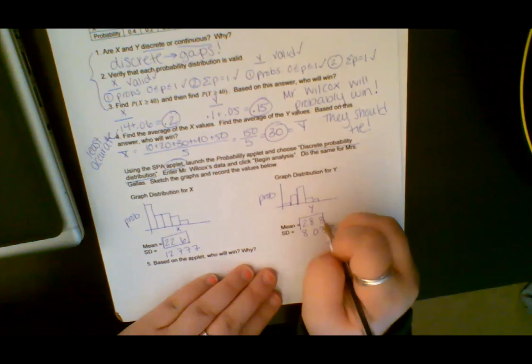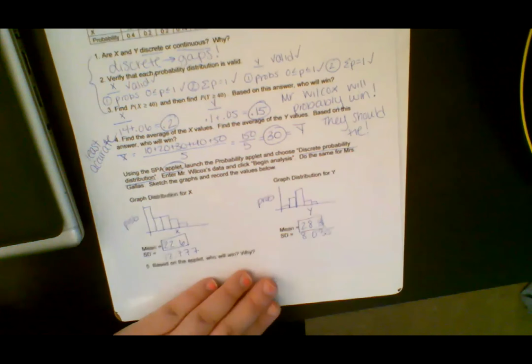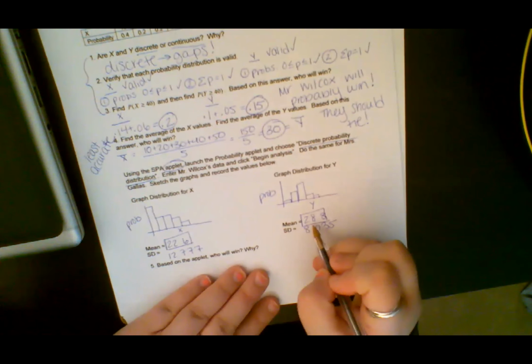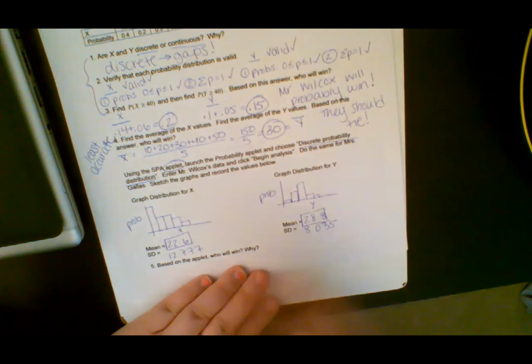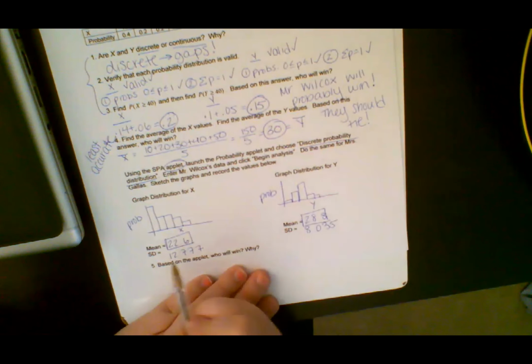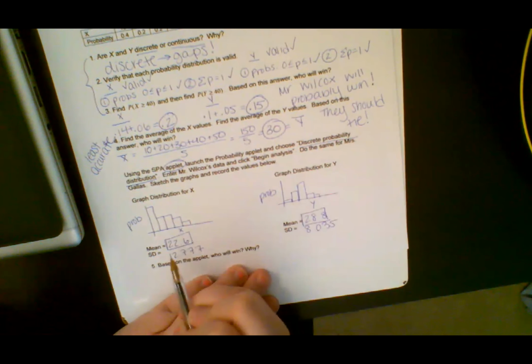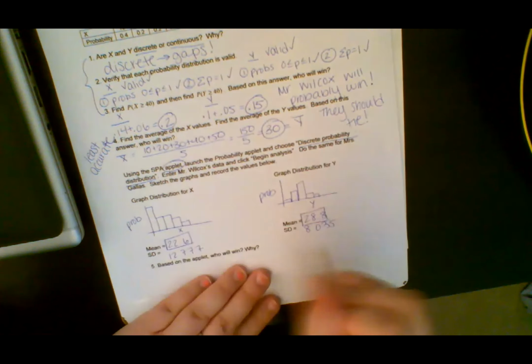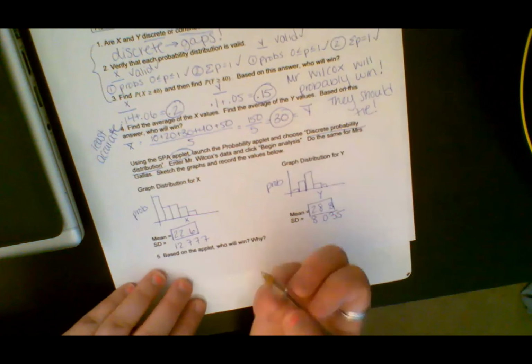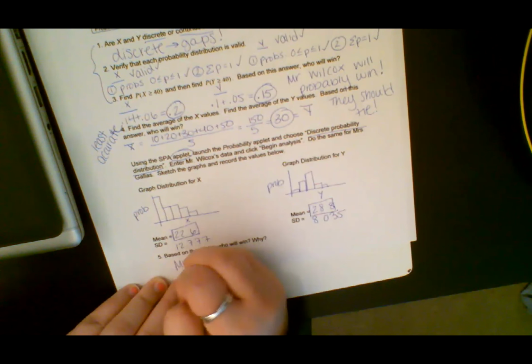However, the mean is really what we care about, because on average, if she bowled forever, her average should be 28.8 per bowl. And the more she does this, hers is going to add 6 more than his for each bowl. So based on this probability distribution, who should win? Well, Mrs. Gallus should win.